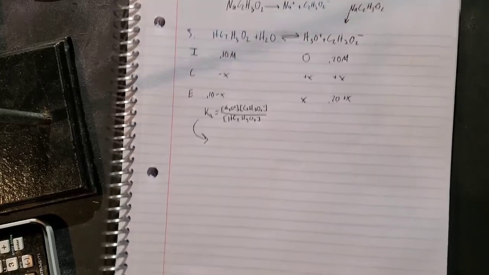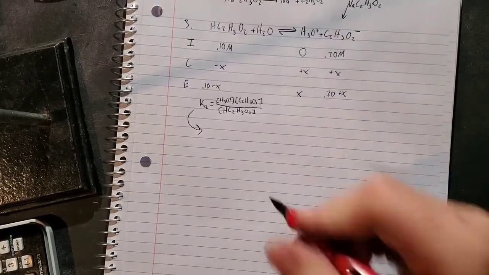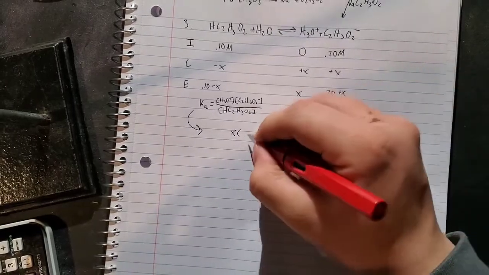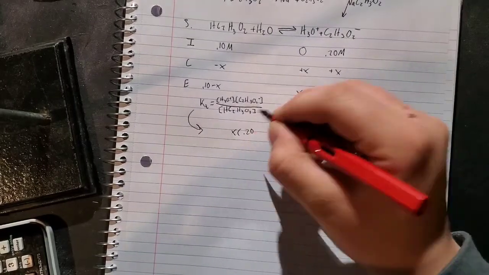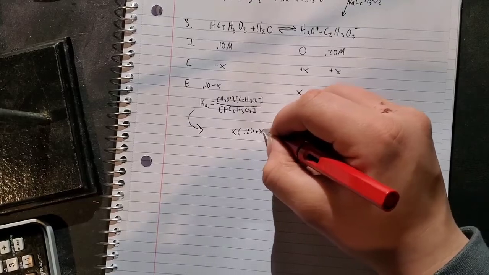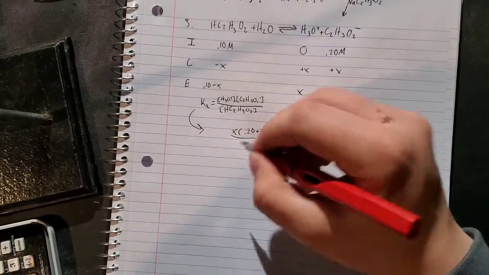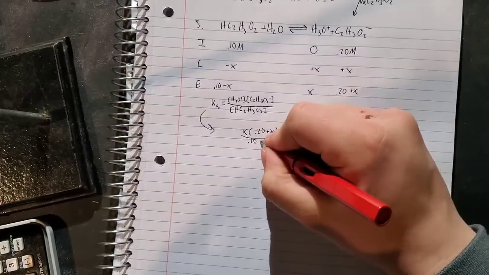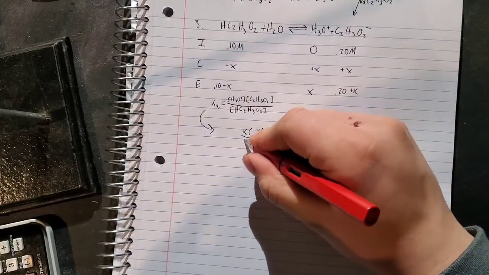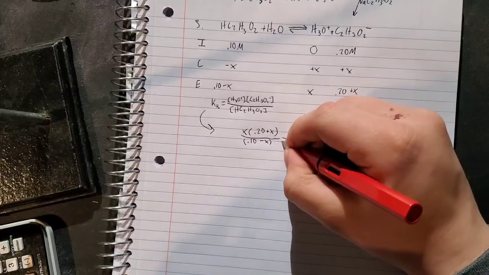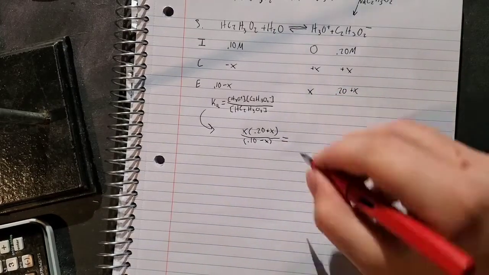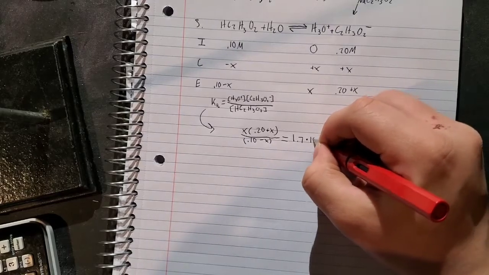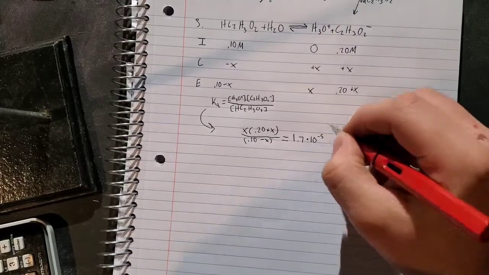After you sub that all in, it's going to be X for H3O plus concentration times 0.20 plus X, all over 0.10 minus X. And that's all equal to the Ka. The Ka is actually given, so let's write that in: 1.7 times 10 to the negative fifth.